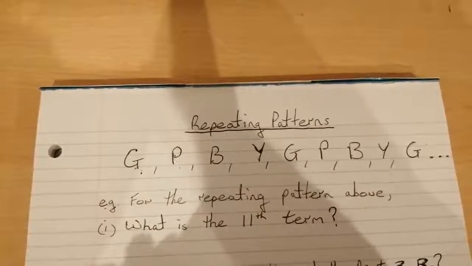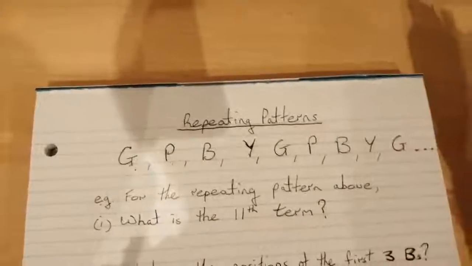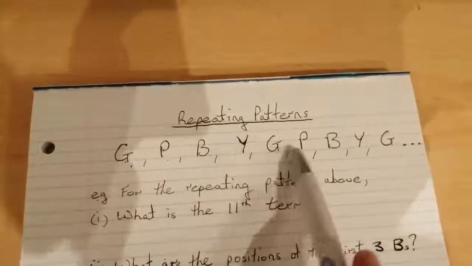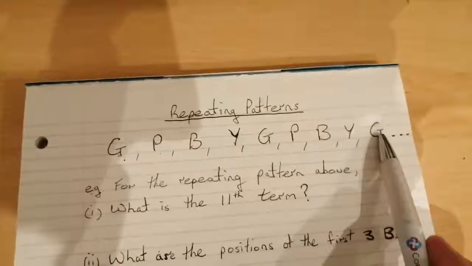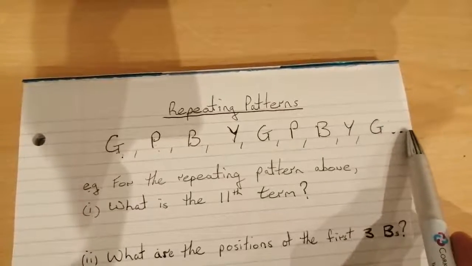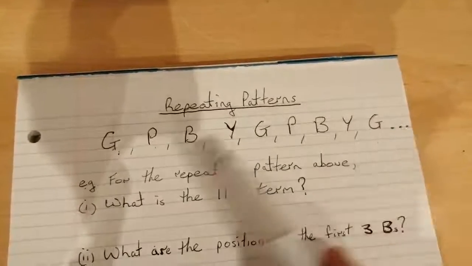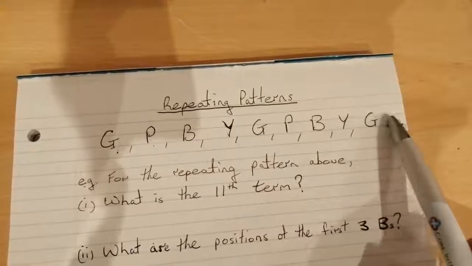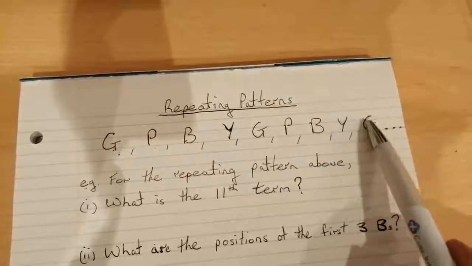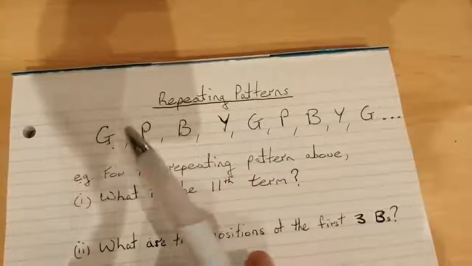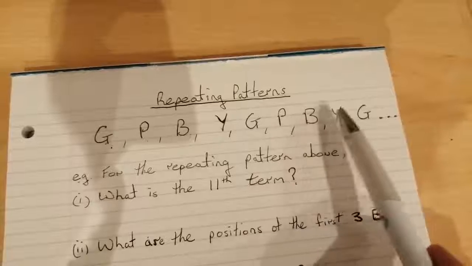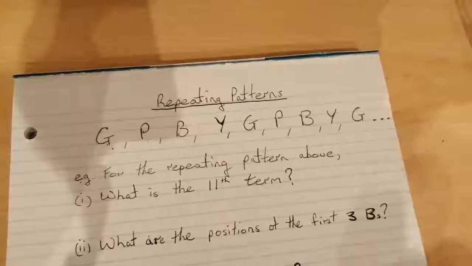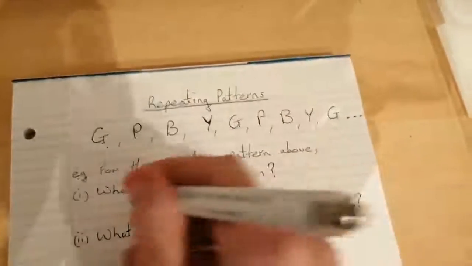So when they ask you something like that, it's no real problem when it's a small number like 11th term, because you've got the first, second, third, fourth, fifth, sixth, seventh, eighth, ninth. So you just have to figure out 10th, 11th. And since you know the pattern is going G, P, B, Y, G, P, B, Y, G, P, B is the next one after that, isn't it? G, P, B. So the 11th one, 1, 2, 3, 4, 5, 6, 7, 8, 9, 10 is P and 11 is B. So what is the 11th term? B.